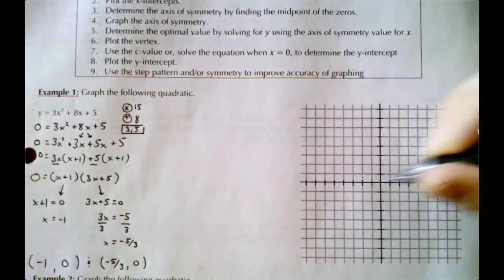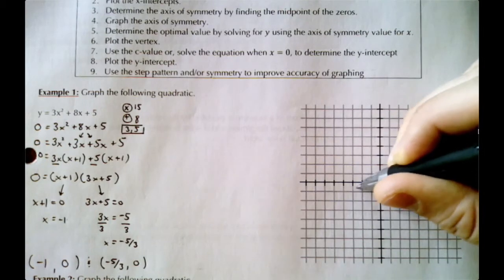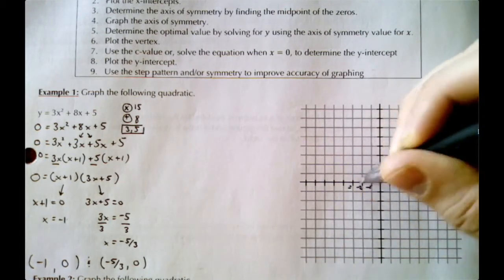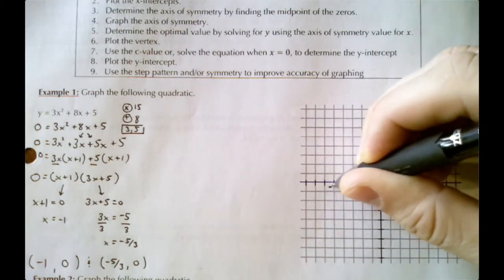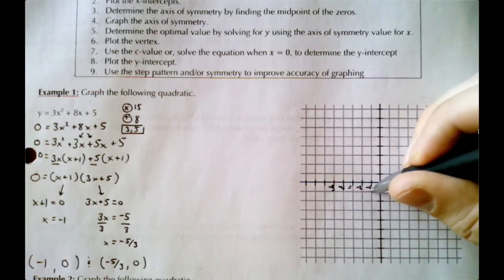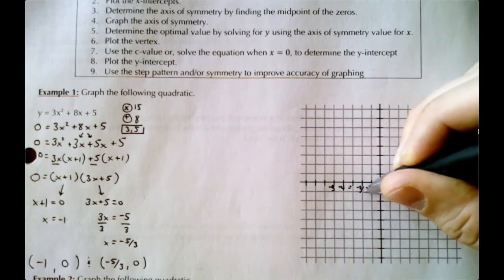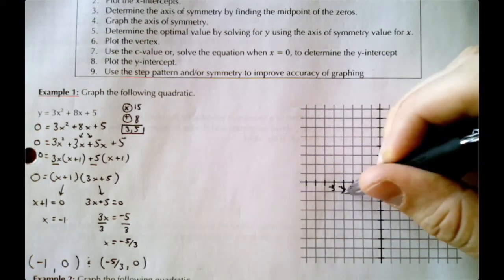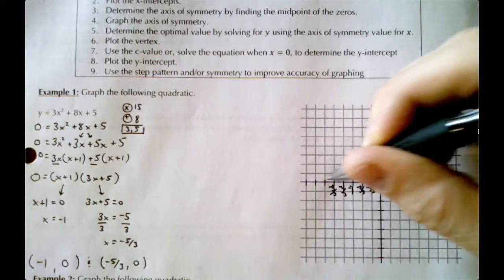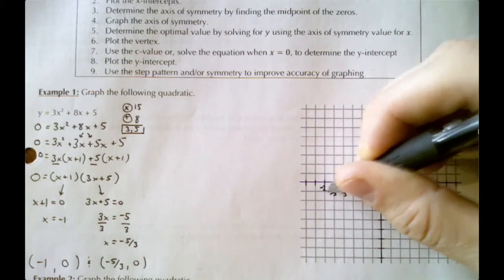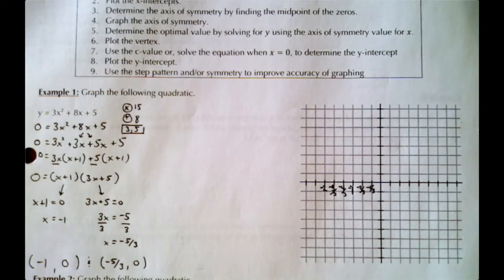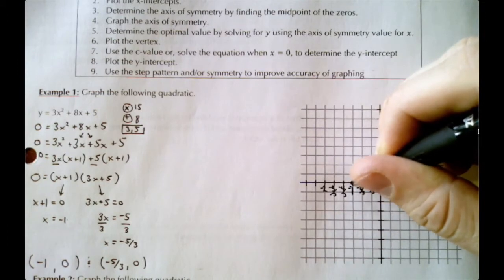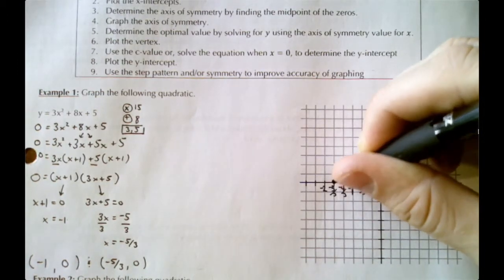And sorry, these all should have been negative. So it's negative 1, negative 2, negative 3, negative 4, negative 5. But they're thirds, so negative 1/3, negative 2/3. Negative 3/3 would just be negative 1. Negative 4/3, negative 5/3, and finally negative 6/3. So negative 1 is here, and negative 5/3 is here.